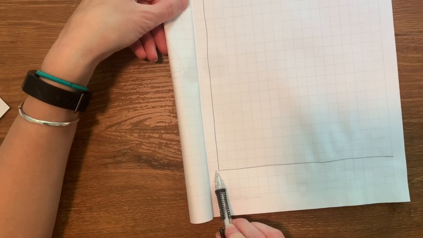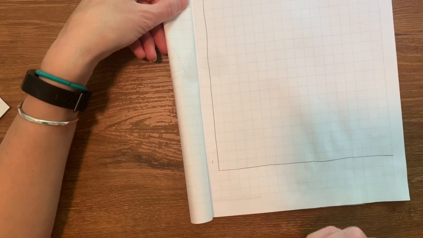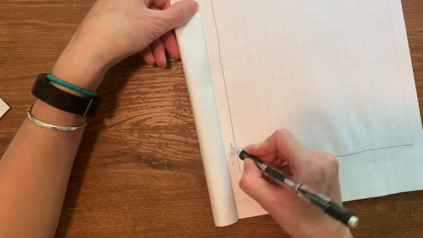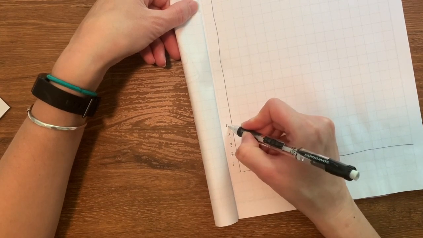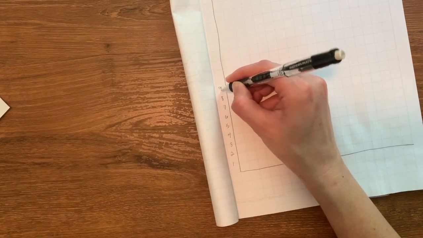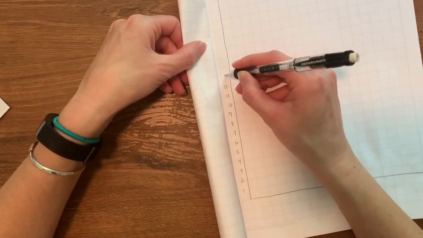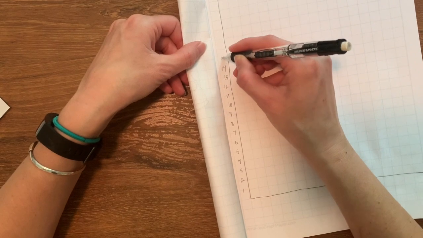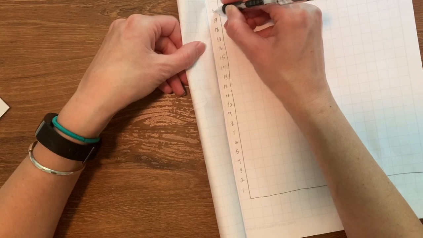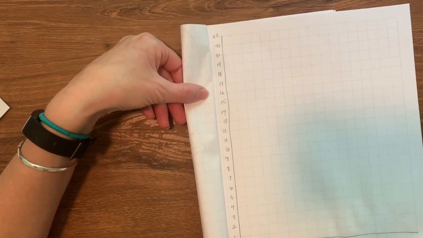This corner is 0. So the line above the corner, that's going to be 1. Okay. So go ahead and start numbering each line. 1, 2, 3, 4, 5, 6, 7, 8, 9, 10, 11, 12, 13, 14, 15, 16, 17, 18, 19, 20, 21. We could go all the way up to 22, the top.